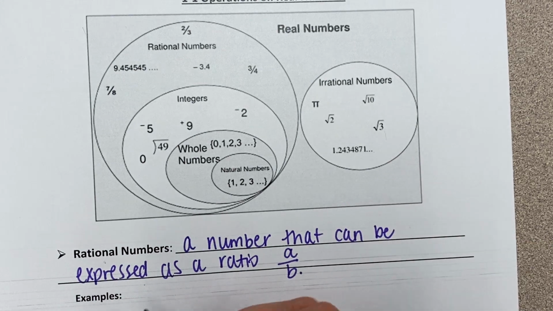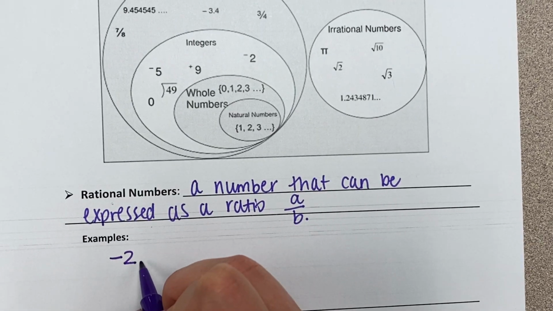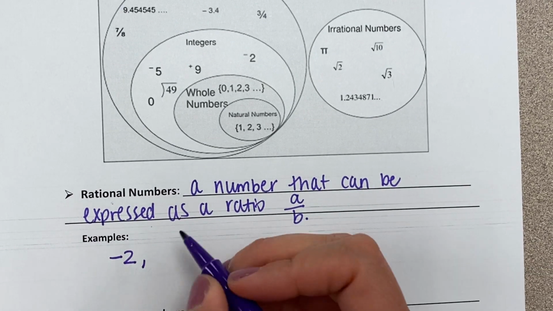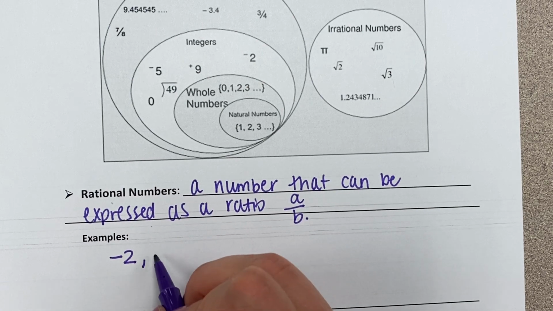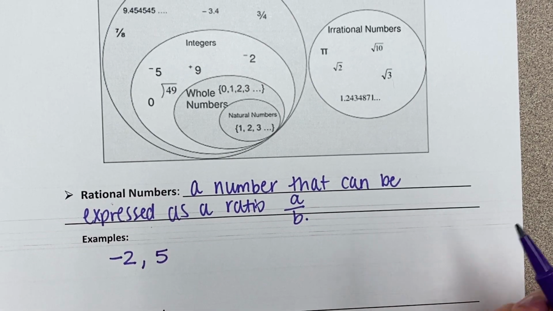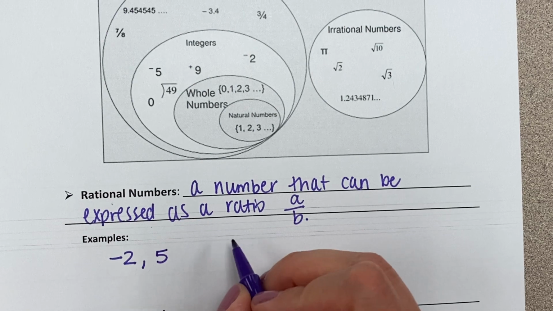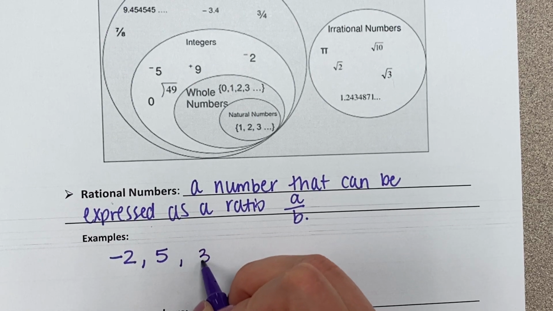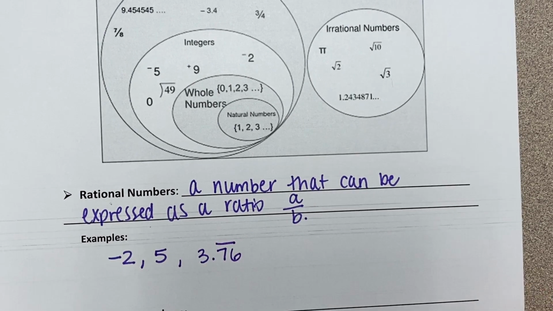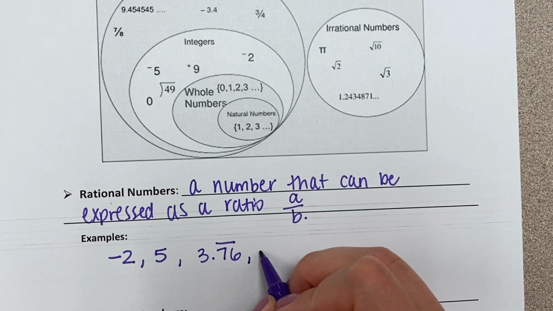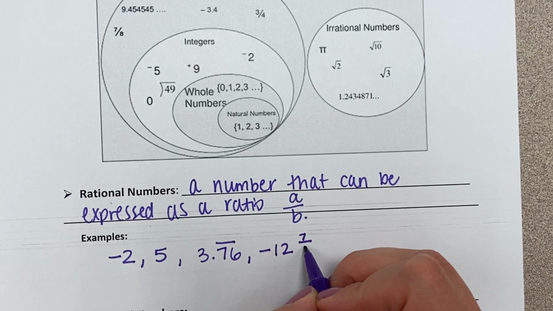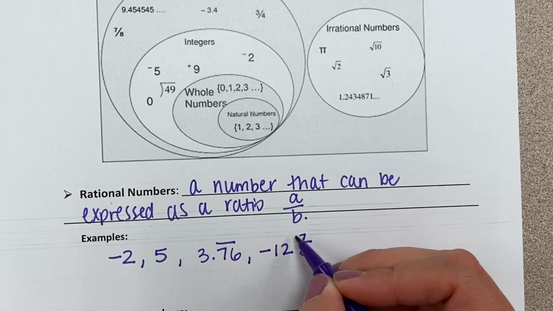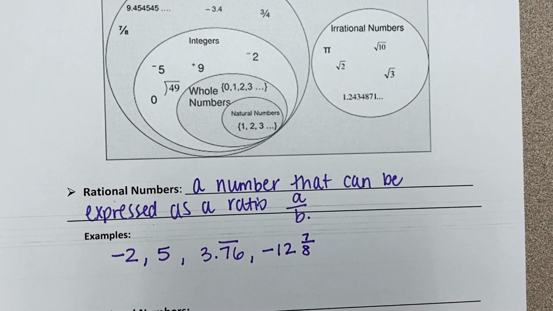So we have integers, like -2. We have a whole number or natural number, like 5. We have repeating decimals, for example. And then we also have some fractions because they can be written in fraction form and also divide to give us a terminating decimal or a repeating decimal, so that makes it rational.